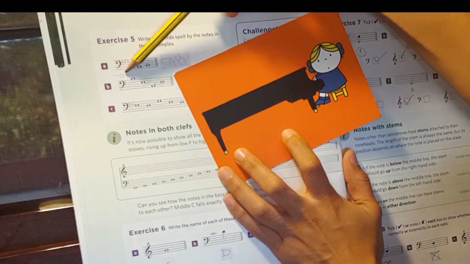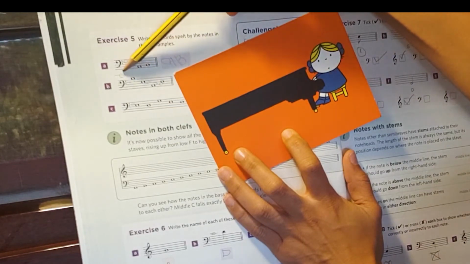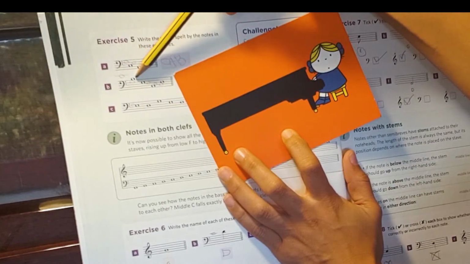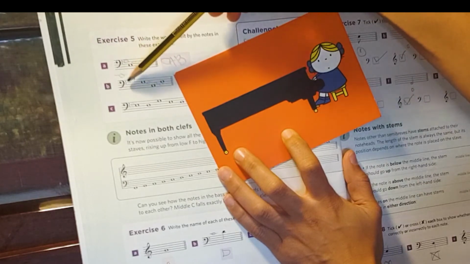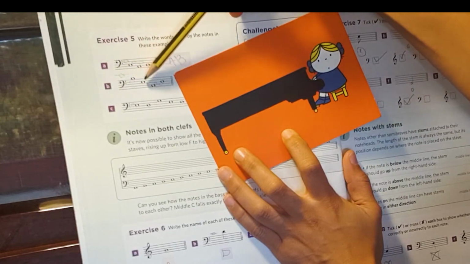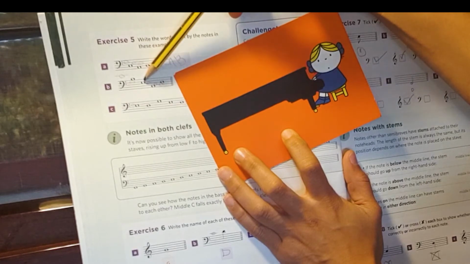So you know where middle C is on the bass clef, yeah? Then that note is one before middle C, B. Okay, what about the next note? Think about F, F clef F. If this is F, one note before is E.